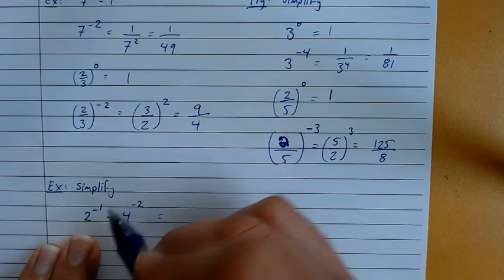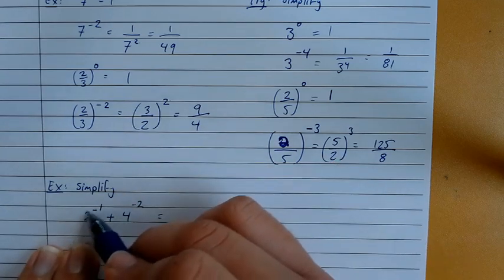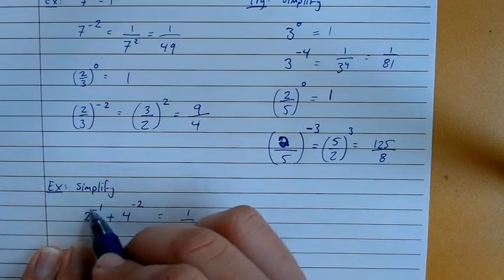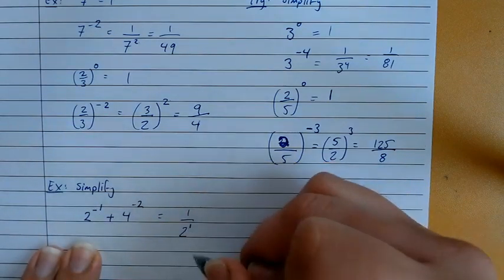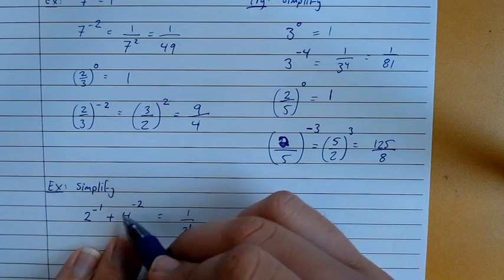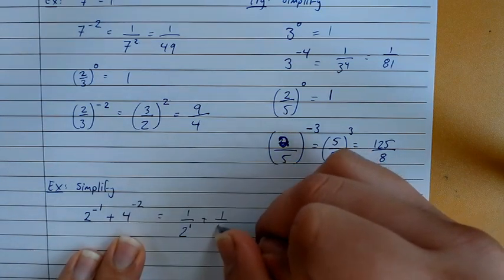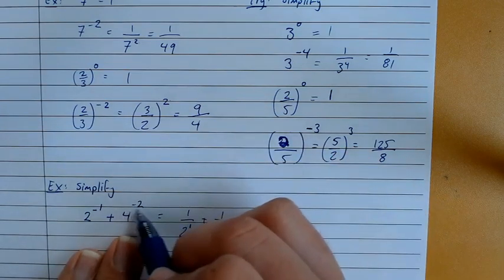All right, so 2 to the minus first, you're going to write this as 1 over 2. And then you're going to have, instead of a negative power, a positive power. Here, instead of writing this with a 4, since that's got a negative exponent, you can write that as 1 over 4. But now your exponent should be positive.